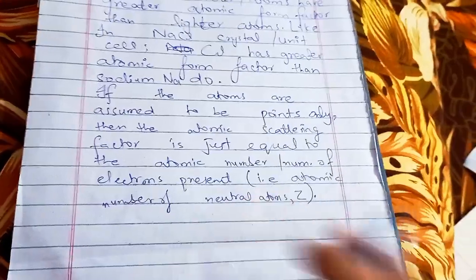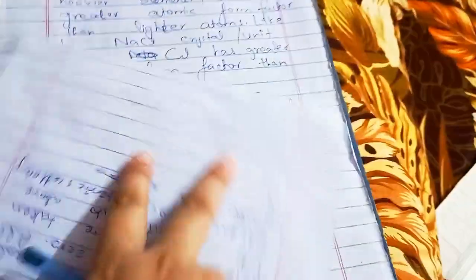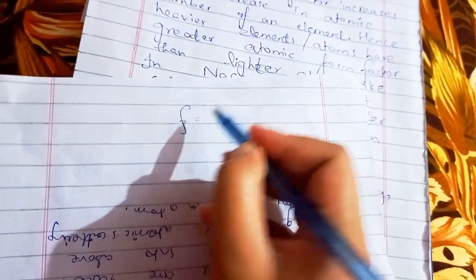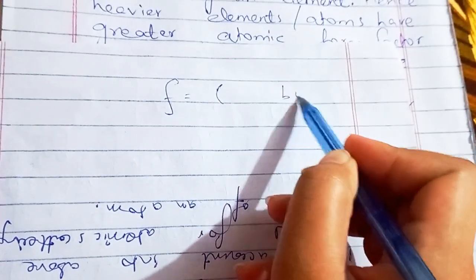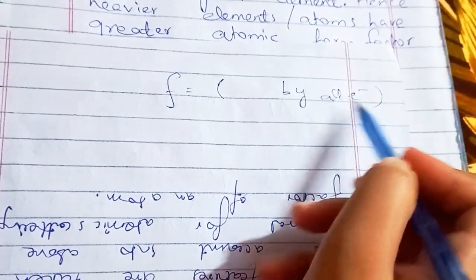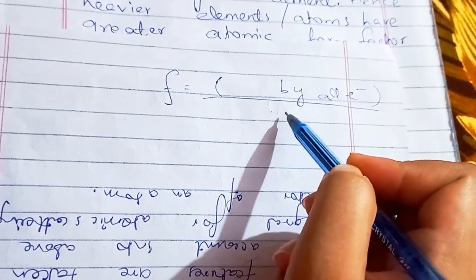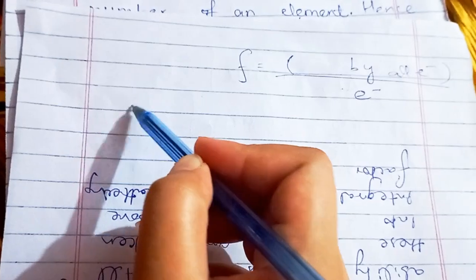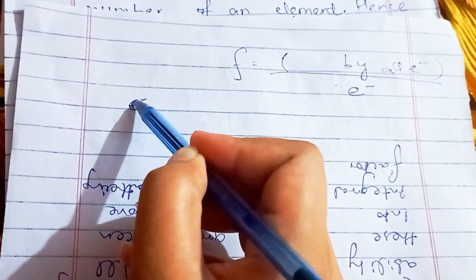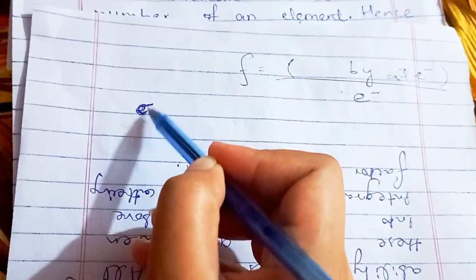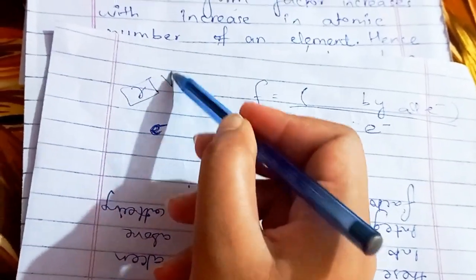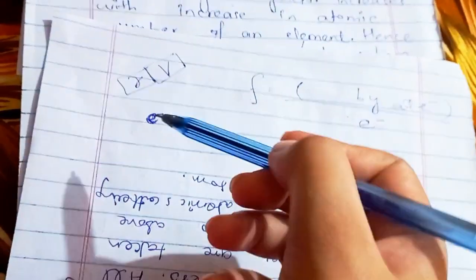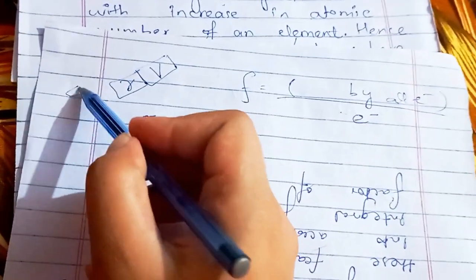We can easily justify this statement from the fact that the atomic scattering factor is a ratio of the scattering amplitude by all electrons divided by the scattering amplitude by one electron. If all of the electrons are stacked over each other and they are at the same distance, there is no concept of R, then there is no dependence on R, there is no volume element, and hence there will be no patches kind of thing.